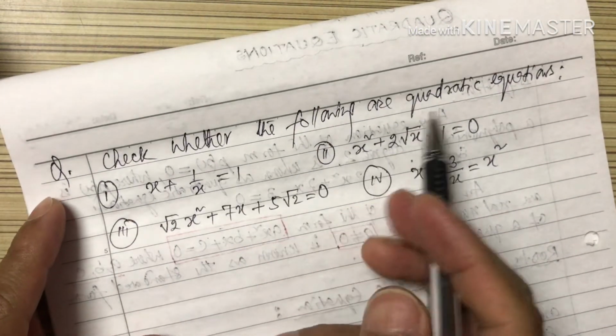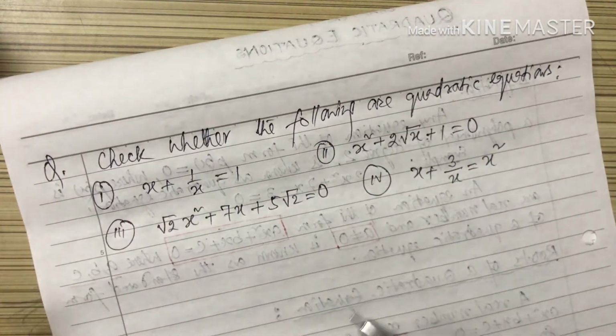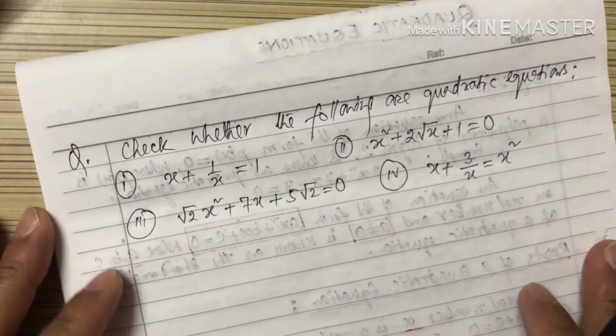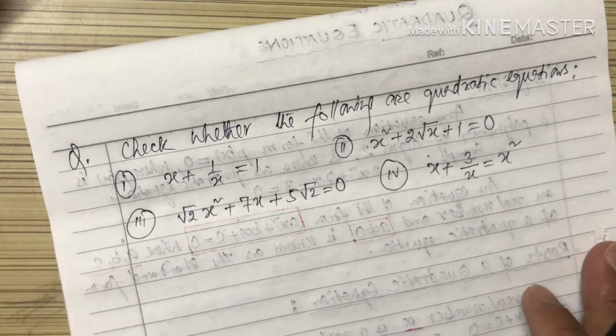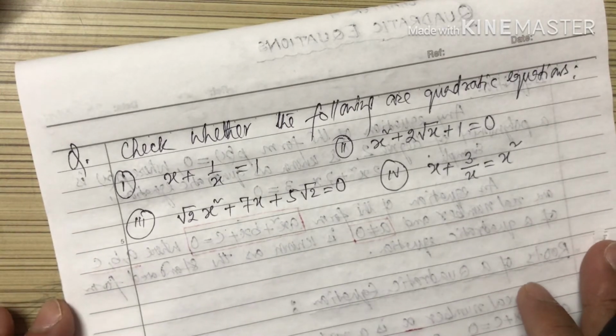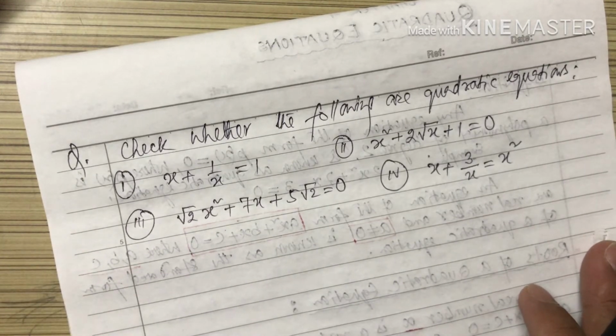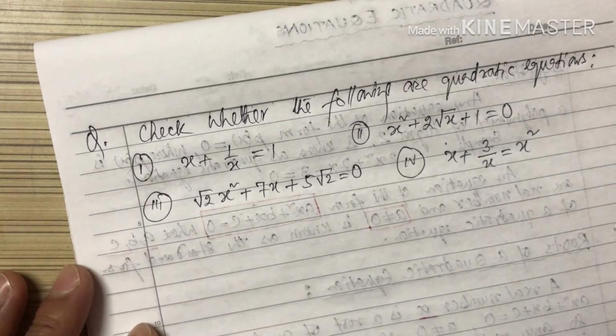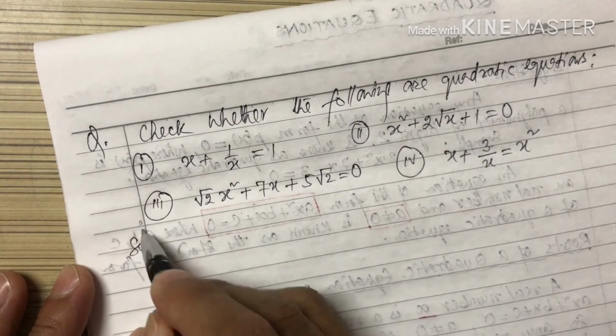Check whether the following are quadratic equations. So we have to check here whether these are quadratic or not. Many times when we see, we can easily make out whether it's quadratic or not, but sometimes it is difficult unless you solve it, unless you simplify it. Okay, so let's try to do.